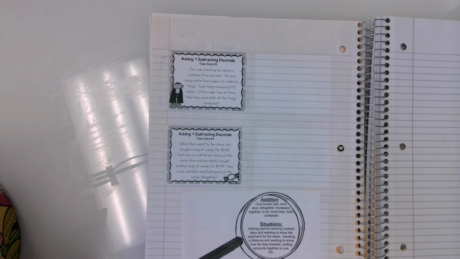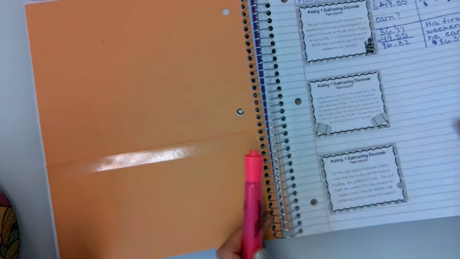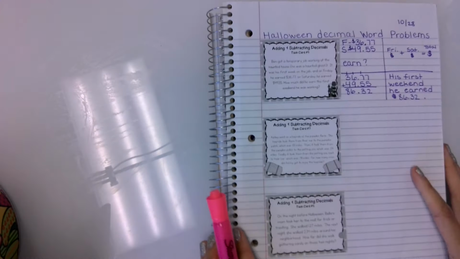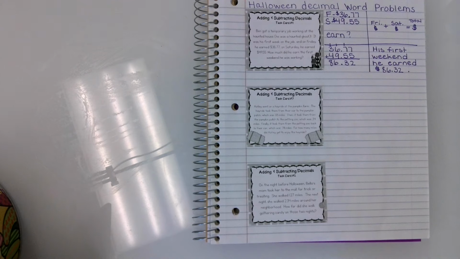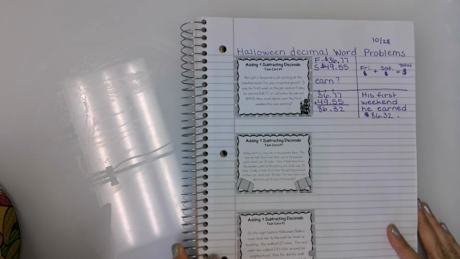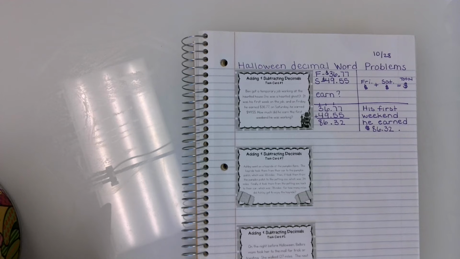So what I want you to do today, I want you to take your highlighter and you're going to go to these word problems and I want you to highlight clue words or things happening in the word problem that tells you that you're going to add. Okay, so let's look at this first one together and I'm going to zoom in a little bit more.